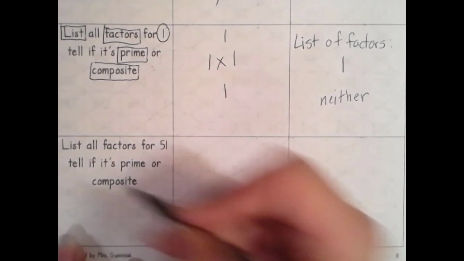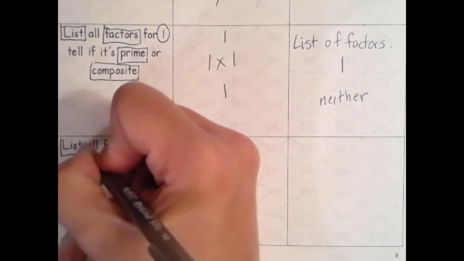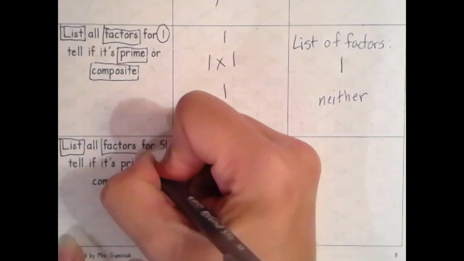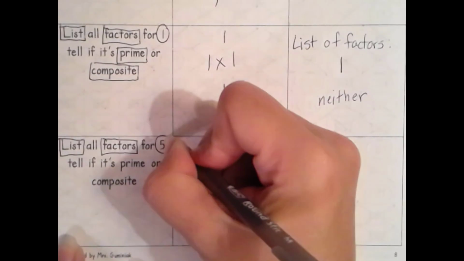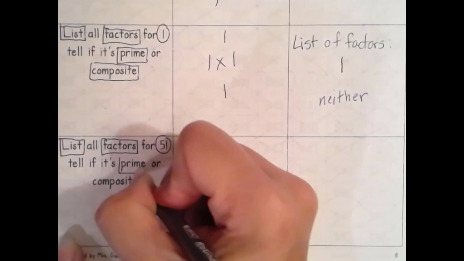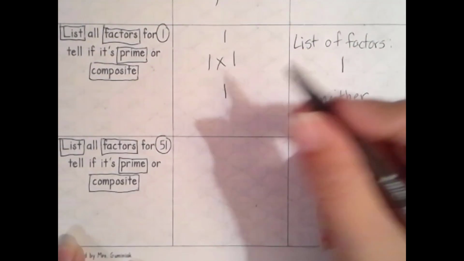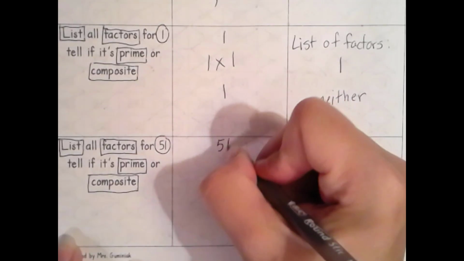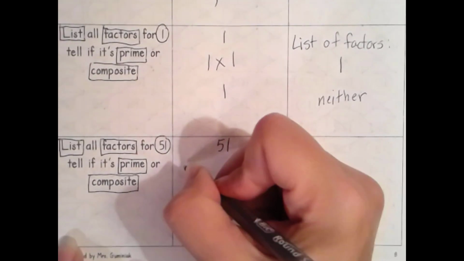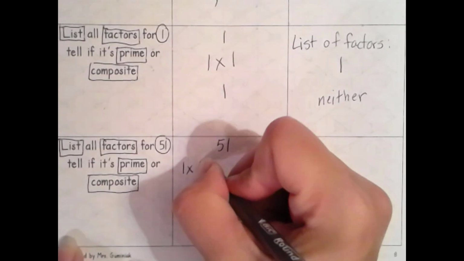All right, here we're going to list all factors for 51. Tell if it's prime or composite. 51. Well, 2 factors we always know are 1 and the number itself.